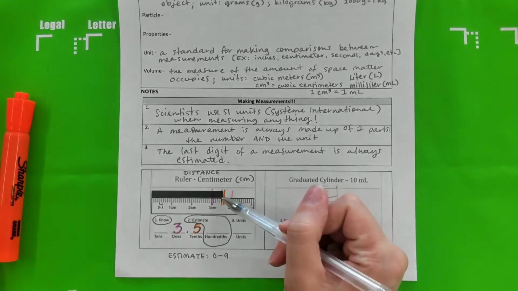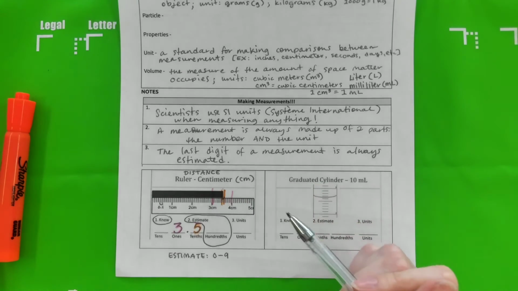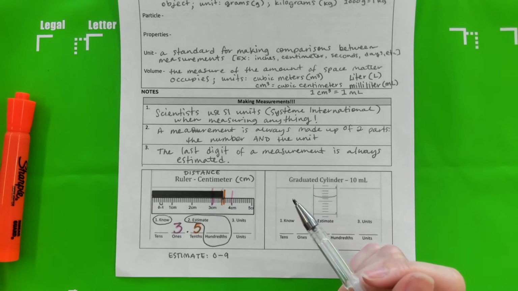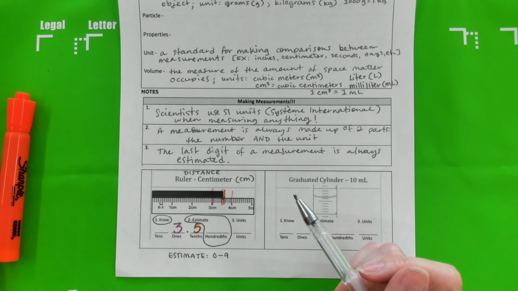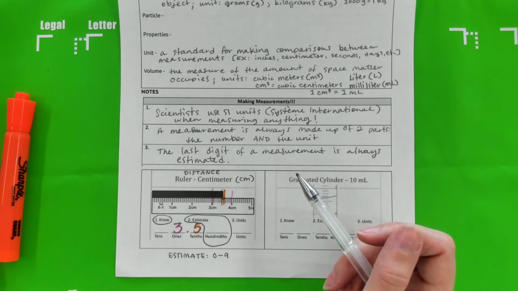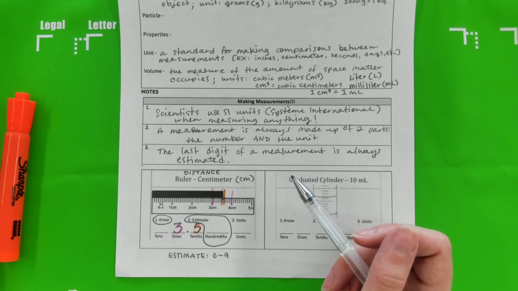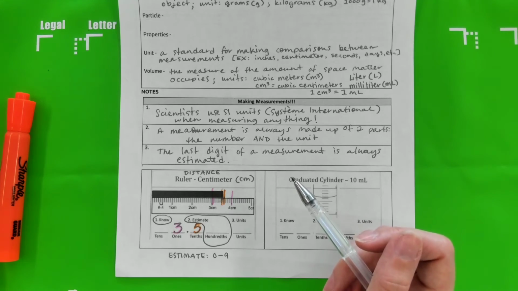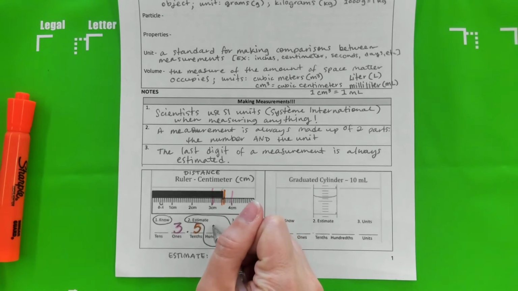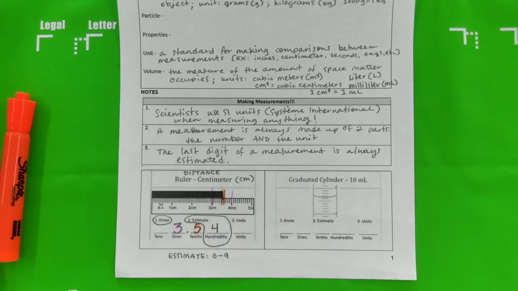So I'm going to say this is pretty close to halfway in between. It looks a little bit closer to the 3.5 than the 3.6 to me. You might read it differently, and that's cool. But I'm going to say that it's 3.54, and that is my estimated digit.